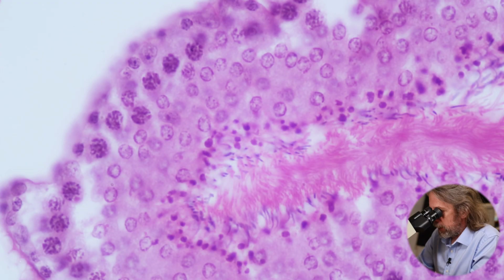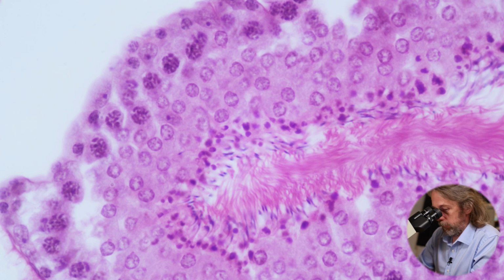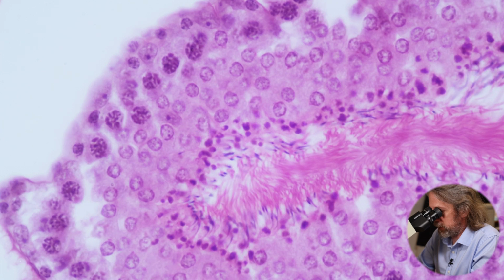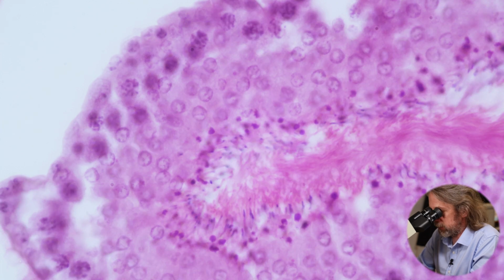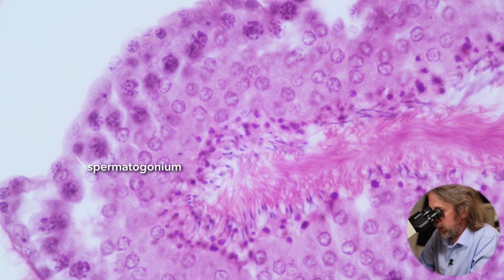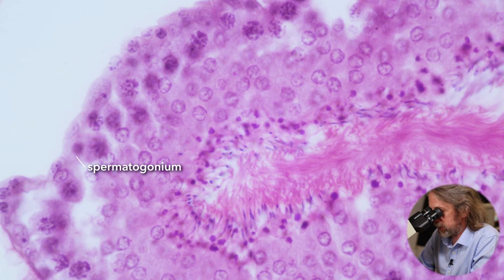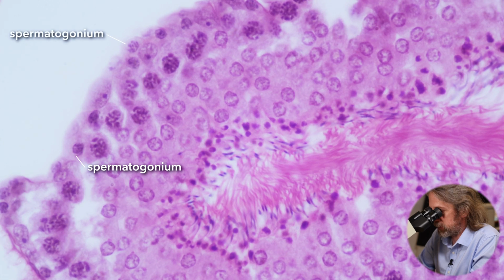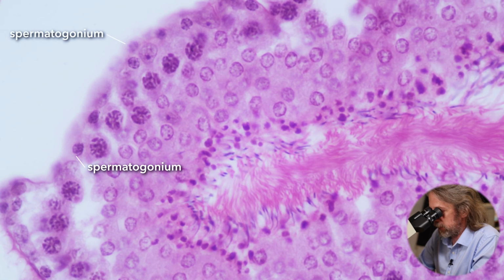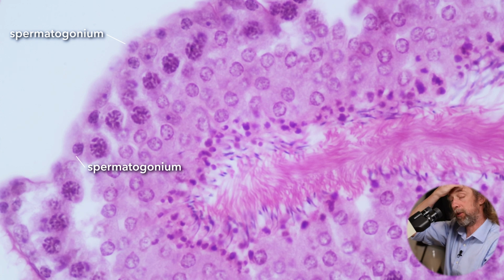Here's a good one. Bit of a glancing blow, but to the left there, you can see spermatogonia. You can actually see two different types of spermatogonia because there's a cell there as I go up and down through the focal plane. There's a cell up against the basement membrane which has a dark nucleolus, and there are other cells which are just darker generally. Their nuclear material is a bit more spread out. Does that make sense? So those are the spermatogonia.